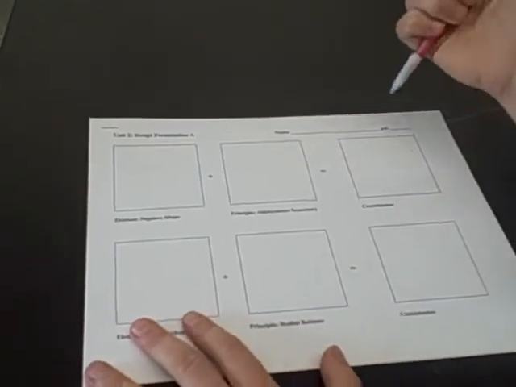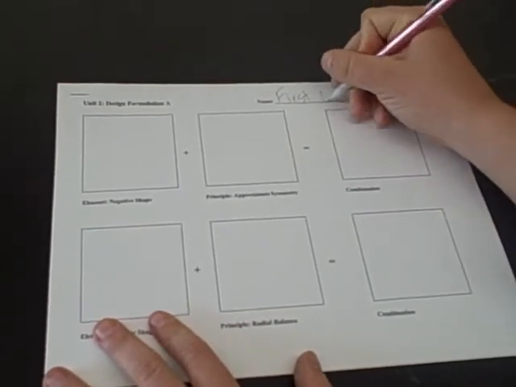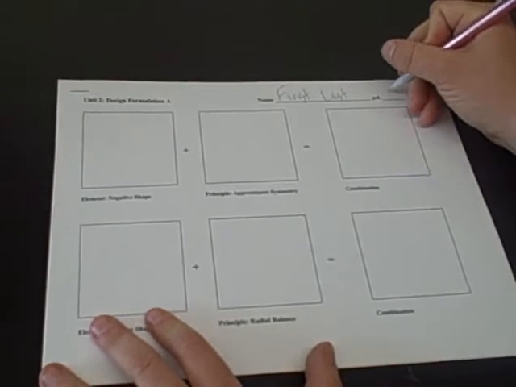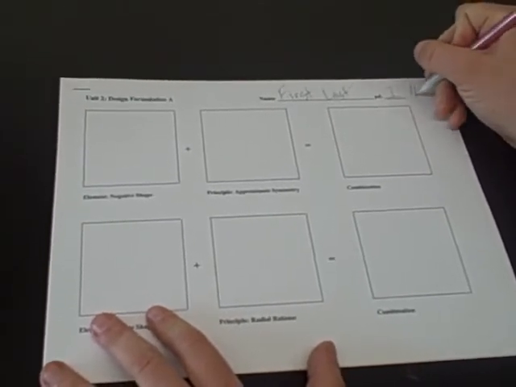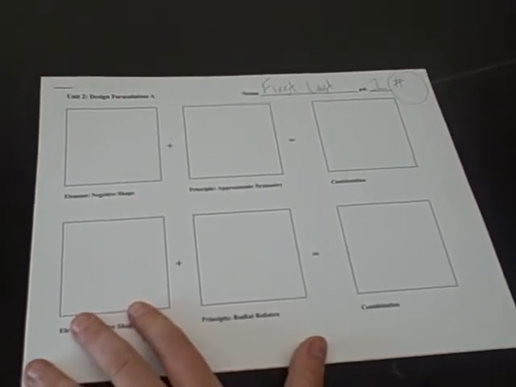You need to make sure that as soon as you get your packet, you put your first name at the top, you put your last name at the top, you put your class period, and then also a hashtag and whatever your number is for this class, and put a circle around it.